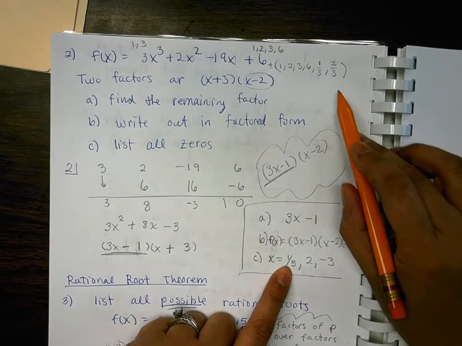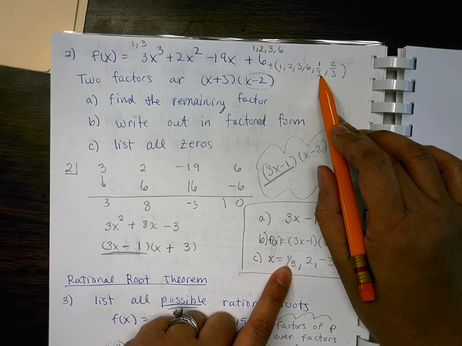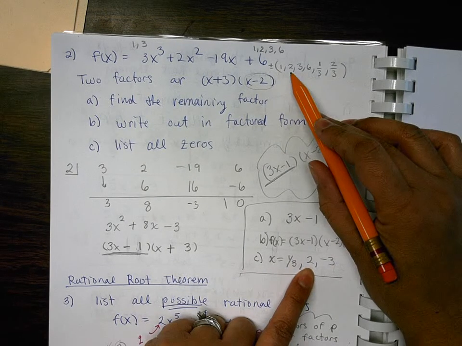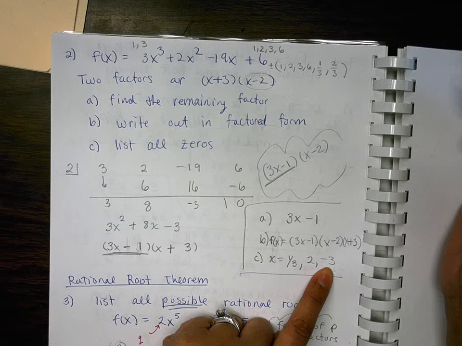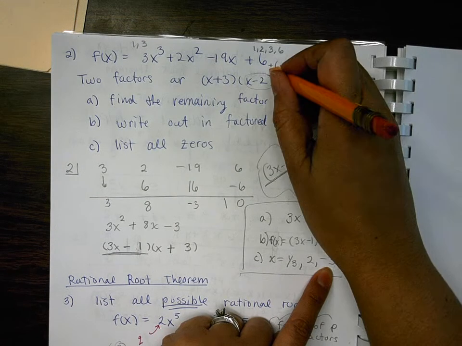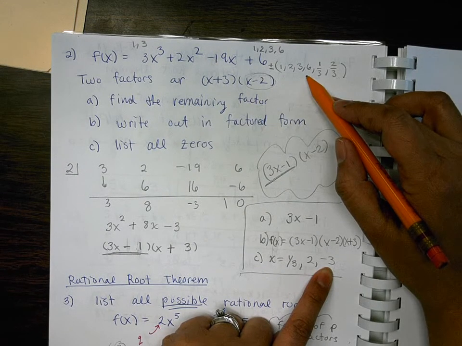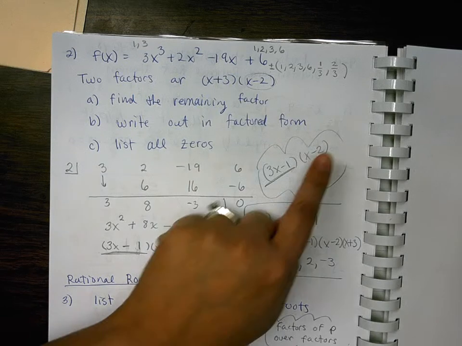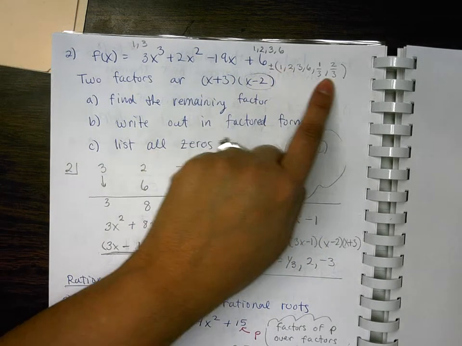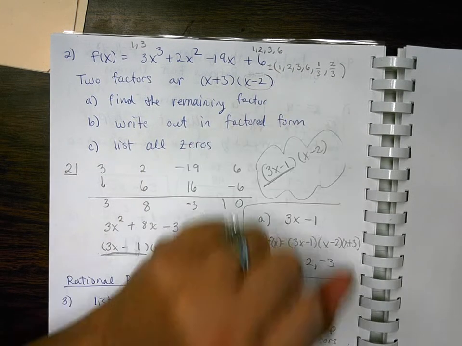Is that part of our list? Another answer was positive 2. Is that part of our list? And the third answer was -3 with a plus or minus. Is that part of our list? Yes. So your solutions will always come from the list of possible rational roots. Got it? Rational root theorem.